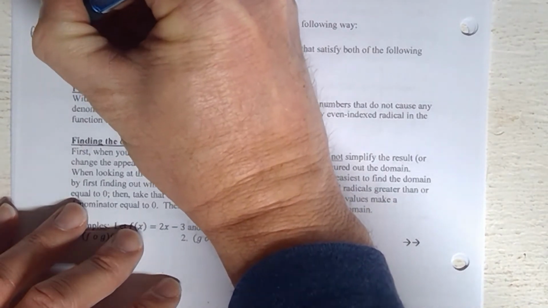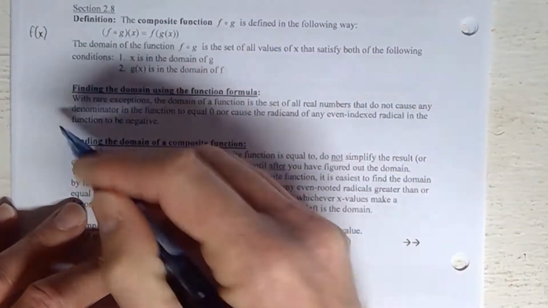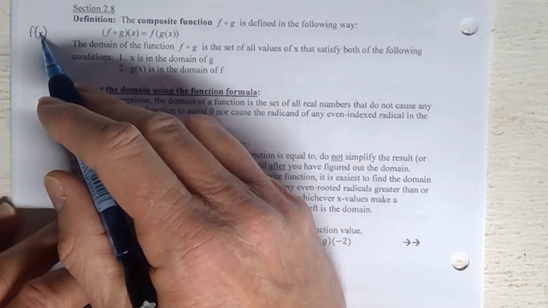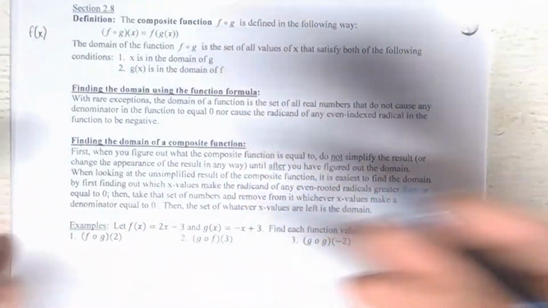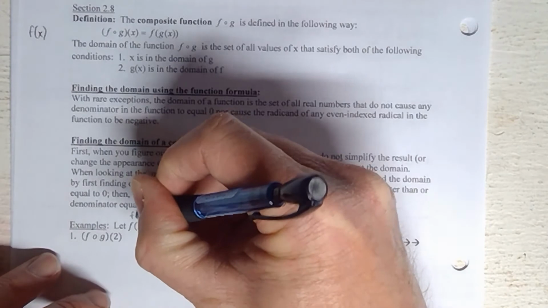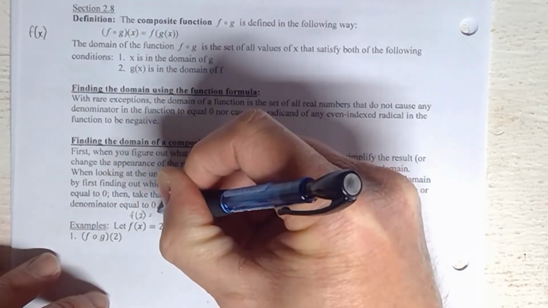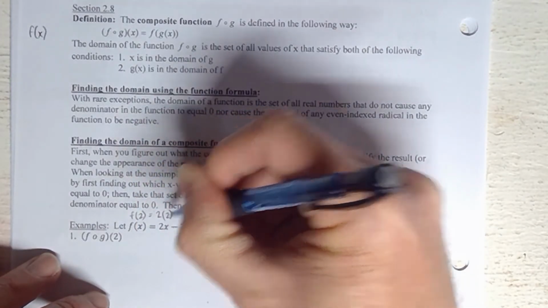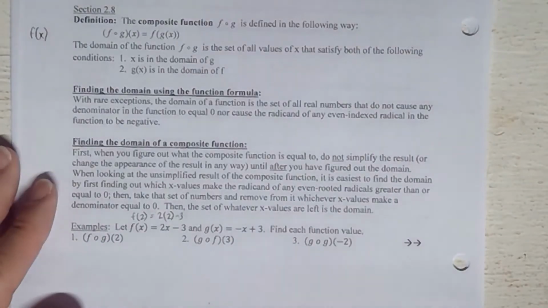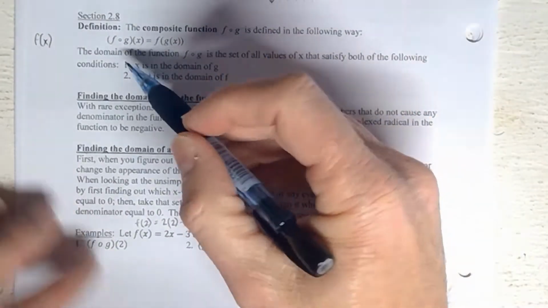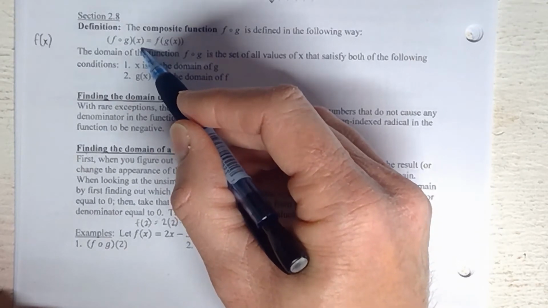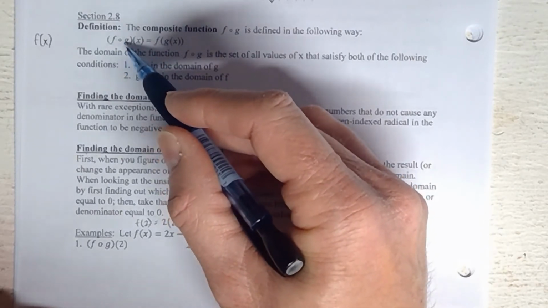Just like F of X is a function, you guys remember that means X is whatever number is inside the parentheses, that gets plugged into the function formula, F of X. So down here, if we had, say, F of 2, that would mean we plug 2 into the F of X here. And how does that relate to this? Well, this is its own function too, where if you put 2 into the X right here, you'd plug it into the F circle G formula.